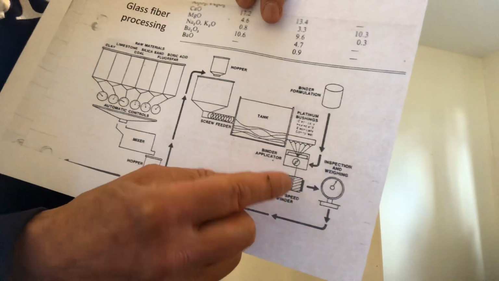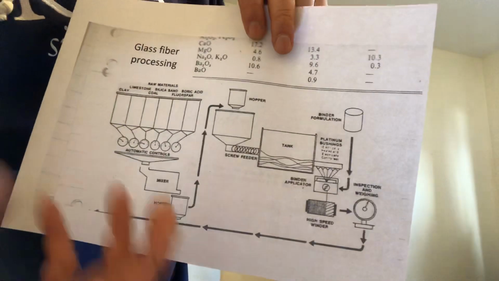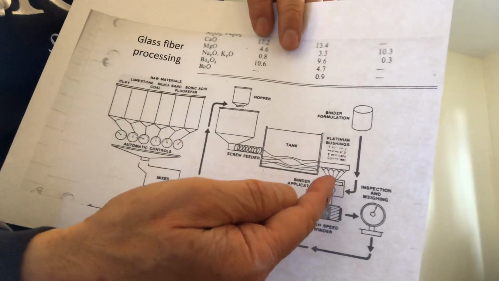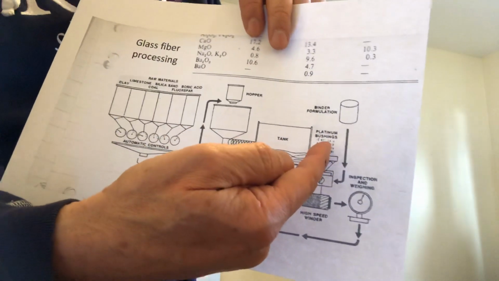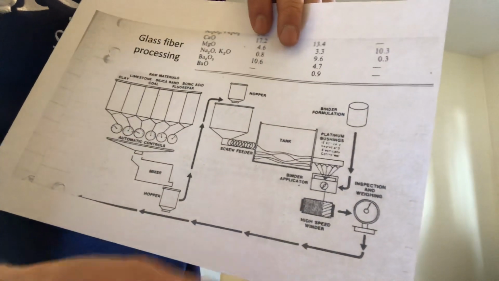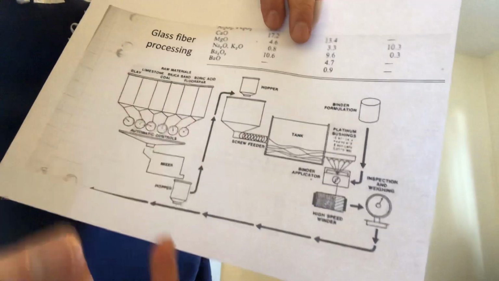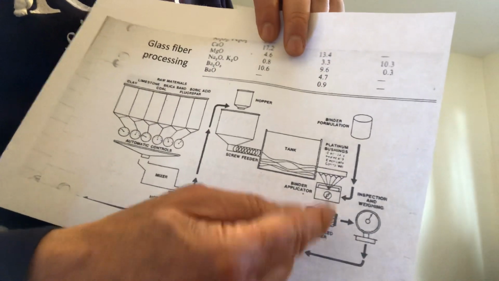It looks almost like a shower: where the water comes out, you have solid glass fiber coming out. The difference is that these bushings need to be very hard, so they're platinum coated, and out come the glass fibers, and there are many of them coming out at the same time, and then they are basically wound on a roll.